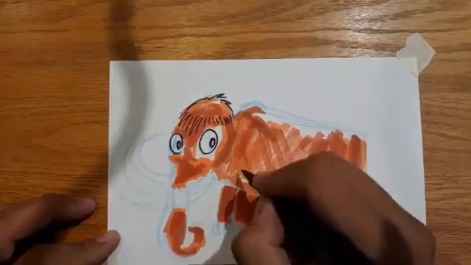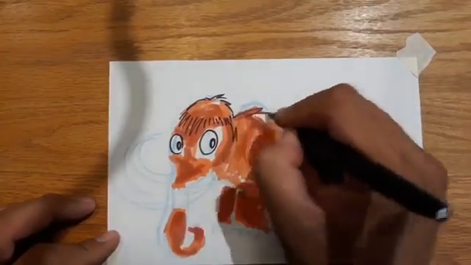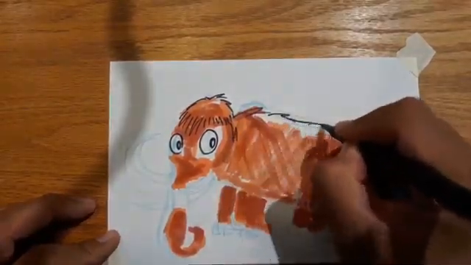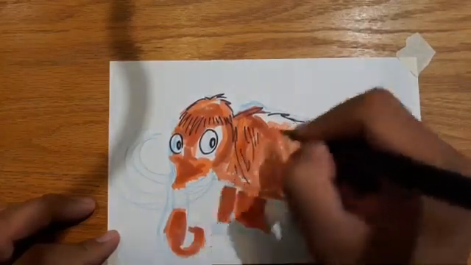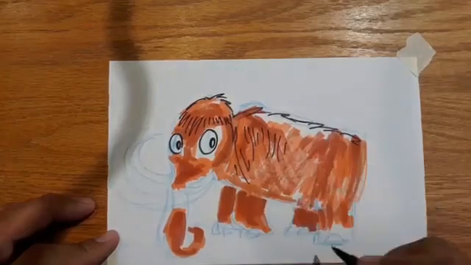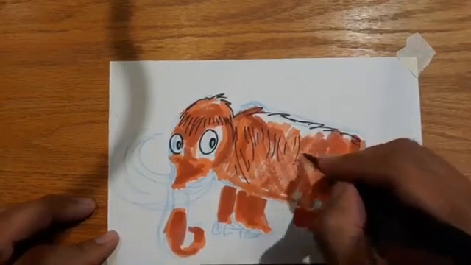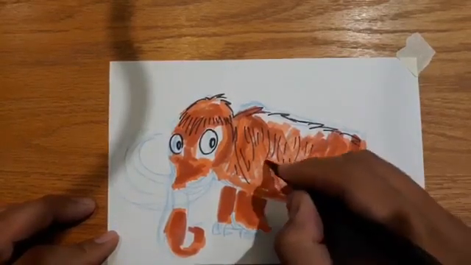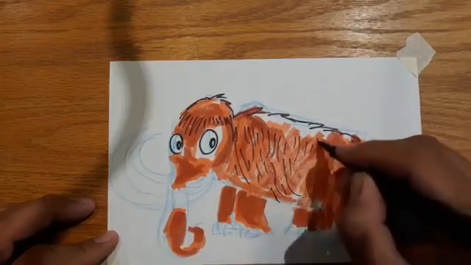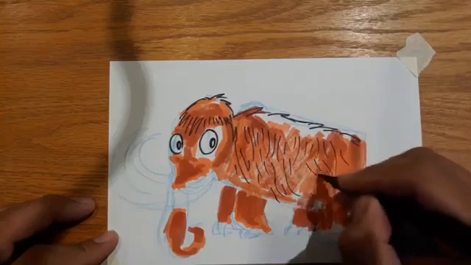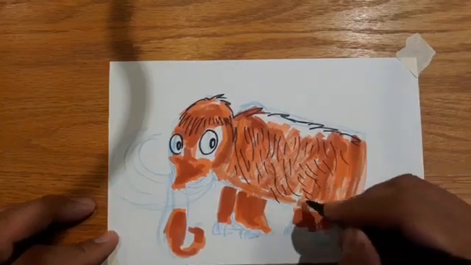So this is just kind of blocking out where hair would go on the mammoth. What I'm doing, you kind of just do alternating strokes, and even the way you can direct which way they go.